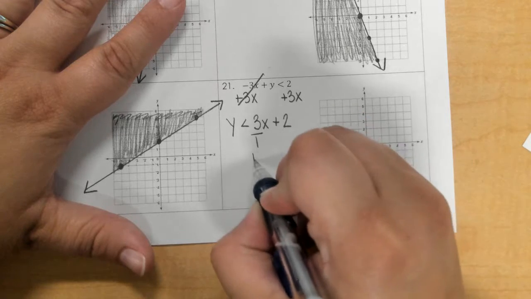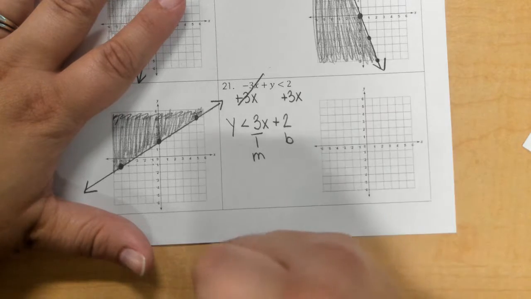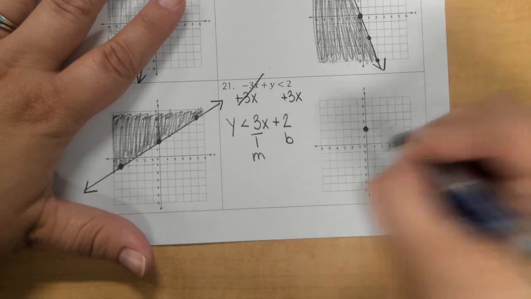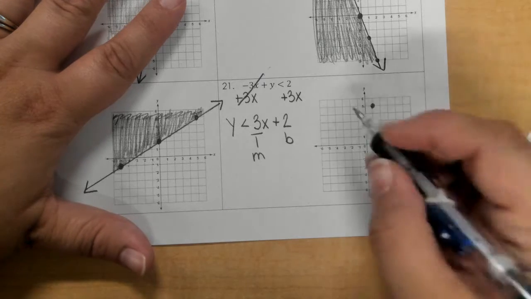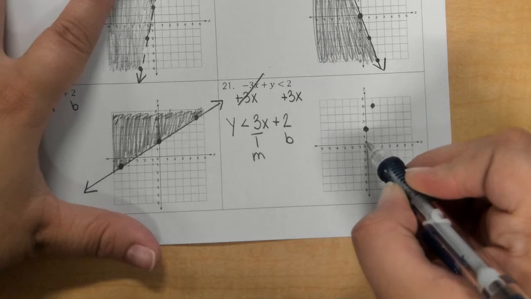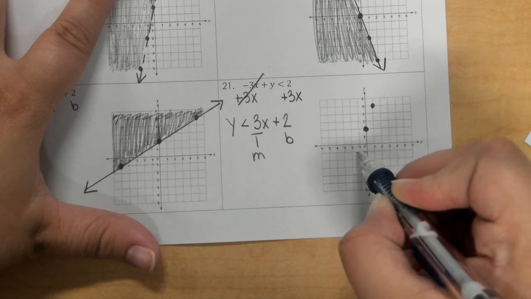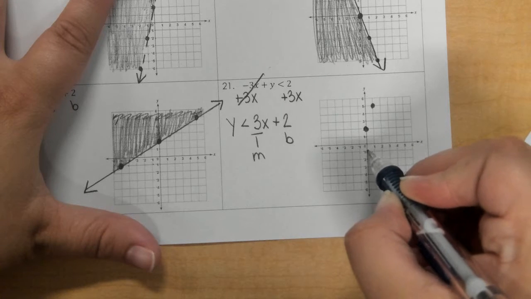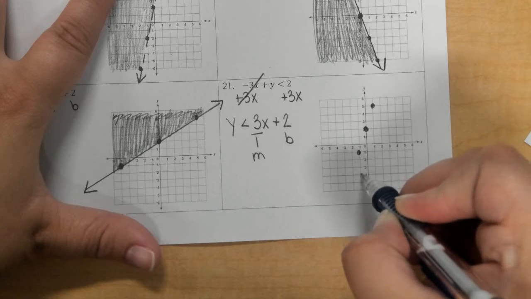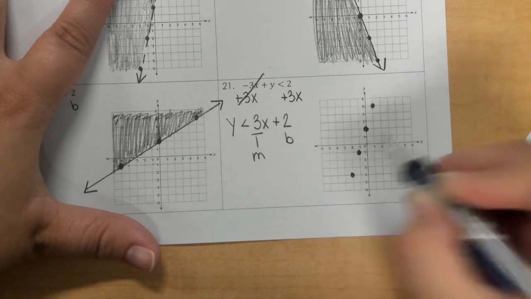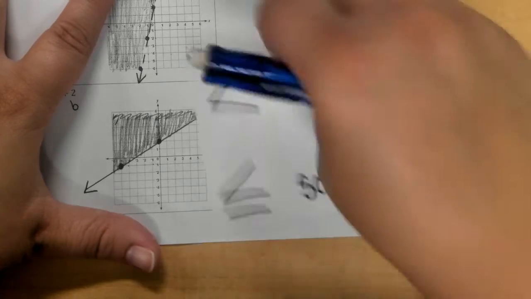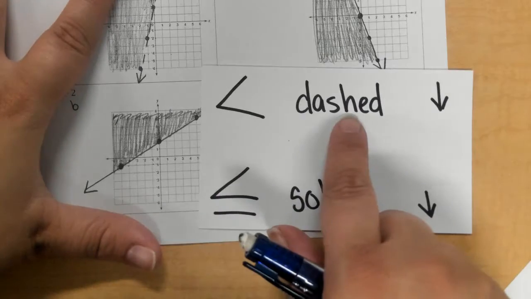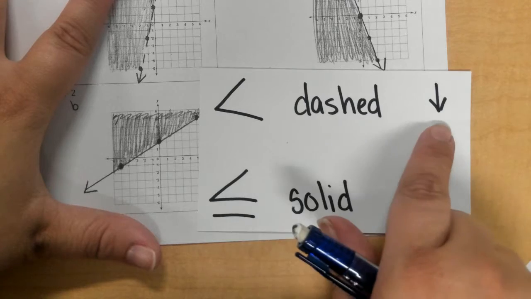So I have my m, I have my b, so begin at 2. Rise 3, run 1. And then down 3, left 1. Okay. My inequality is a less than symbol. So less is dashed, and you shade down.